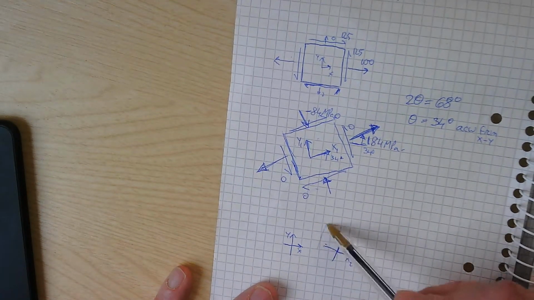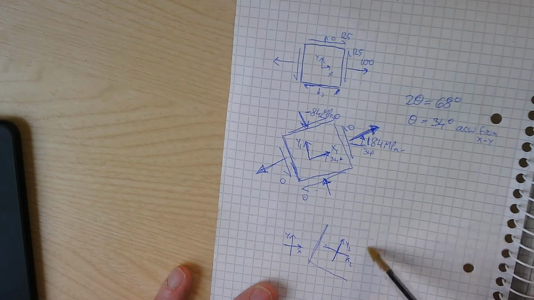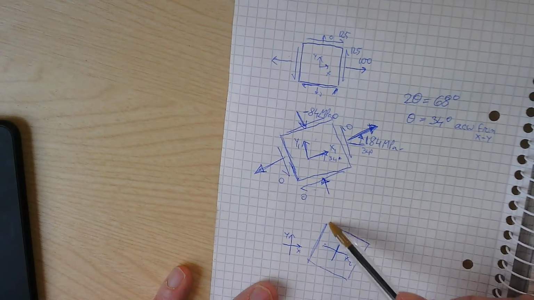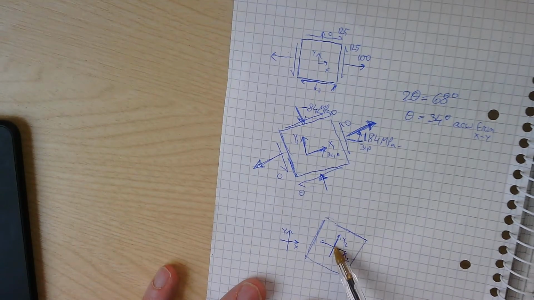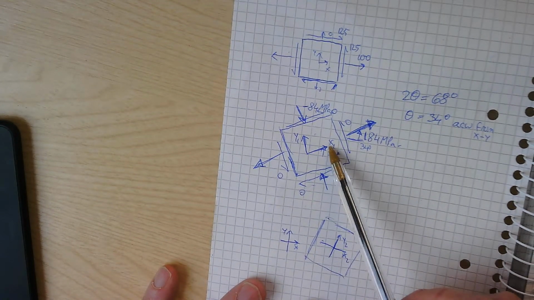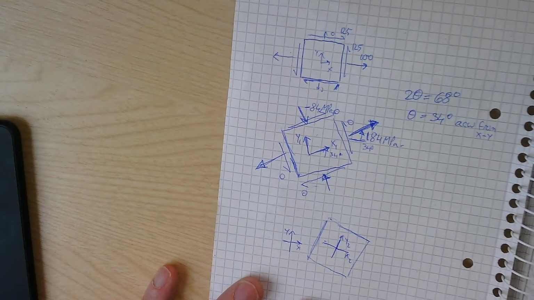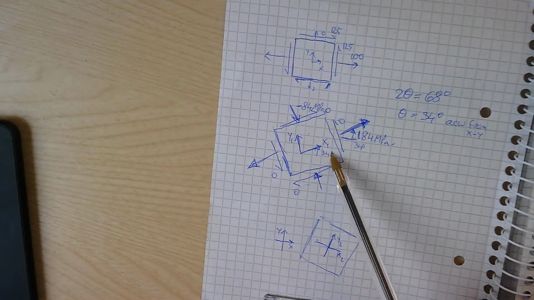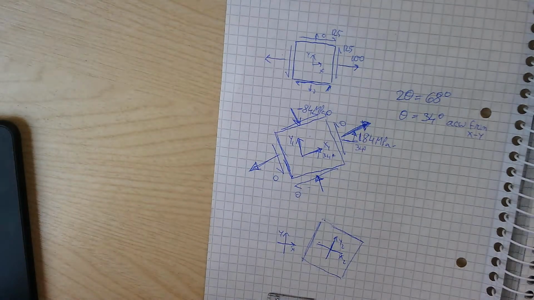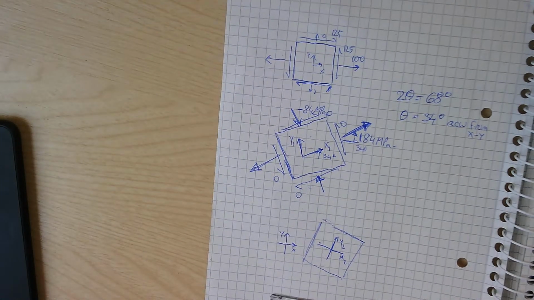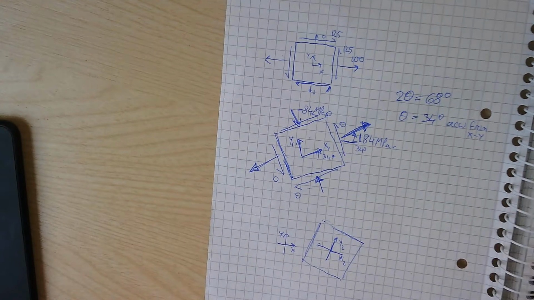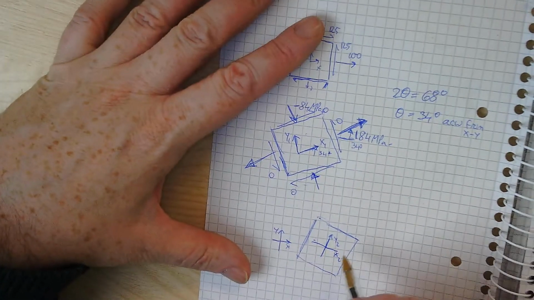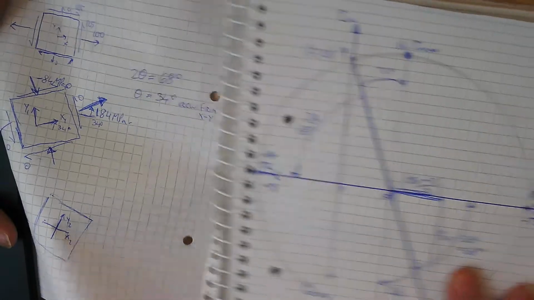If you were to draw a stress element there, notice that this here is 45 degrees to this one. So it's 90 degrees different on the Mohr circle, it's 45 degrees different here. So 34 degrees anti-clockwise from X and 11 degrees clockwise from X. They're 45 degrees apart.